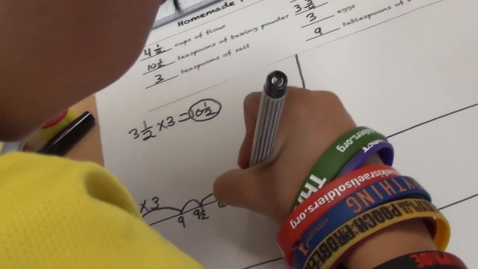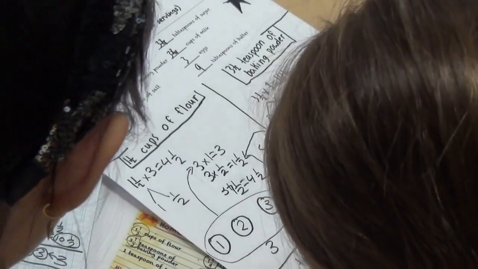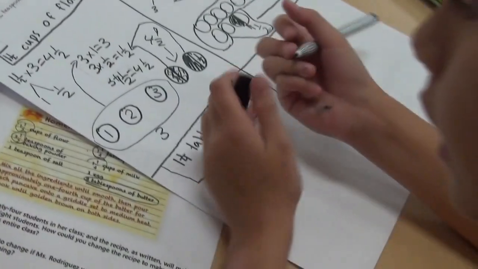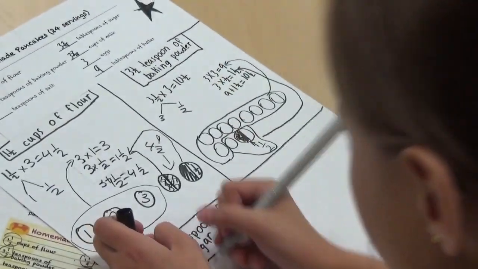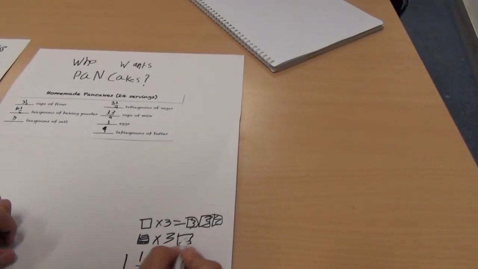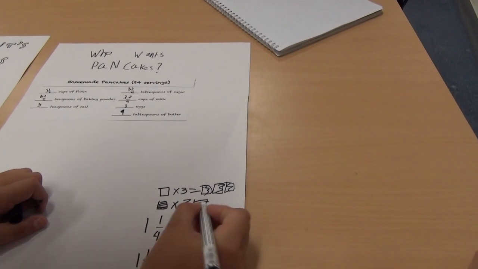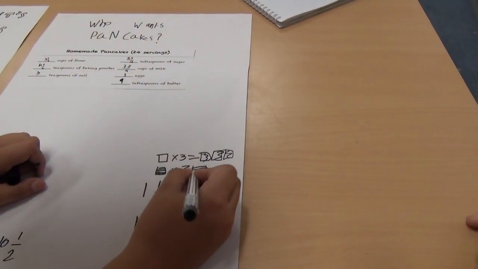Another one equals 2. And 1/4 times 3 equals 3/4.